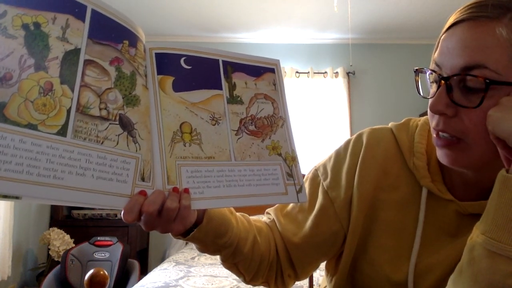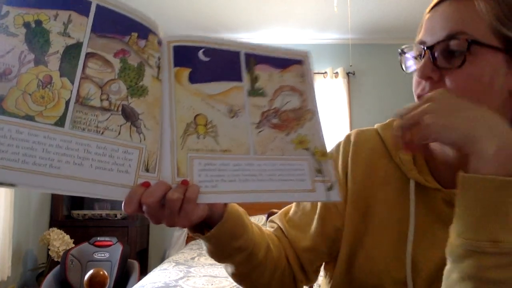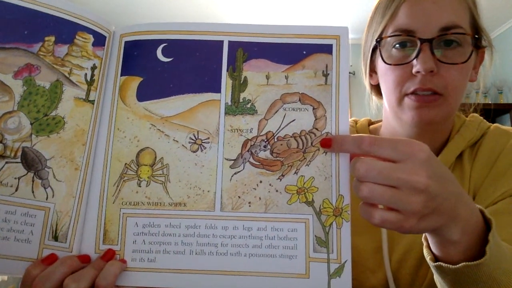A scorpion is busy hunting for insects and other small animals in the sand. It kills its food with a poisonous stinger on its tail. This is the scorpion.